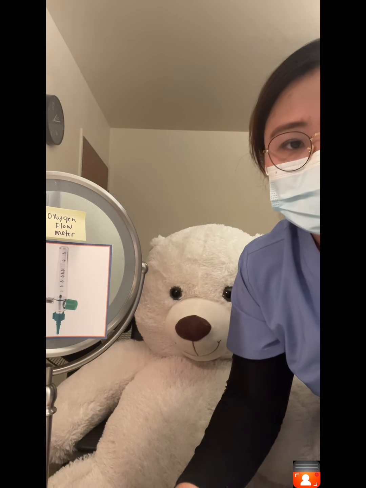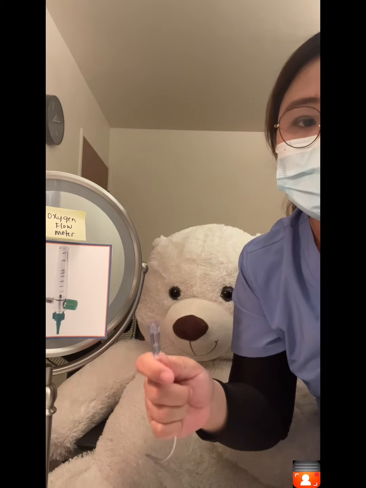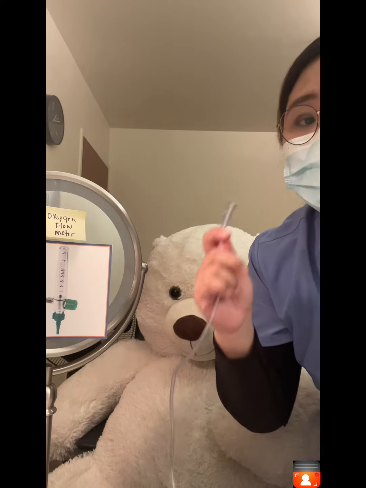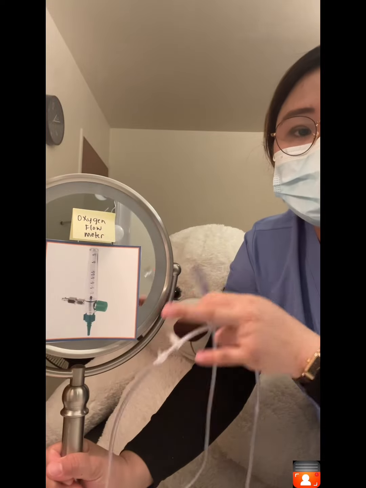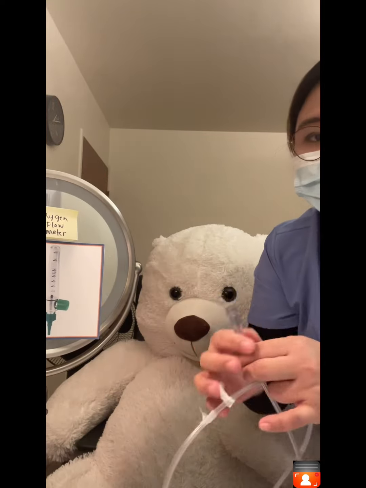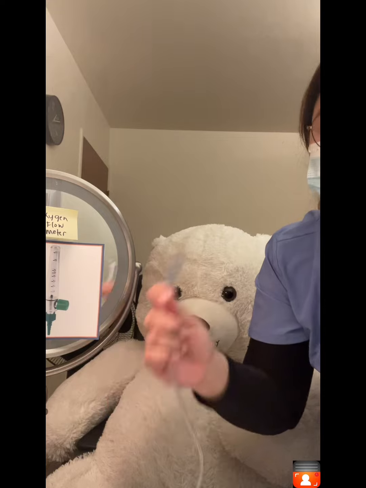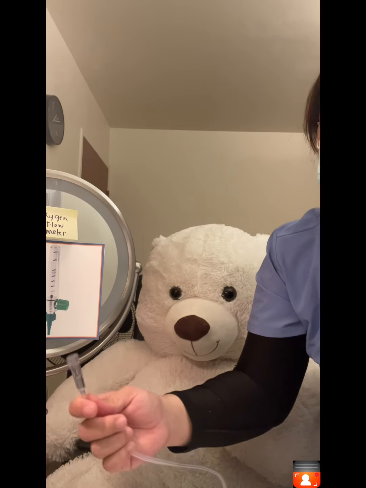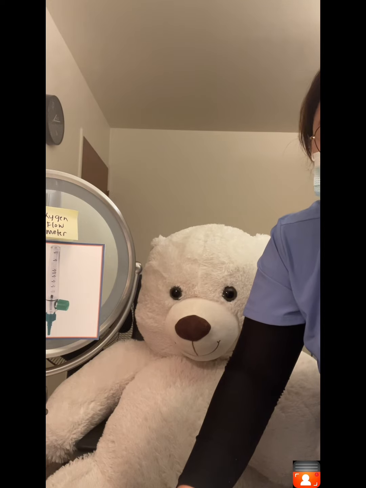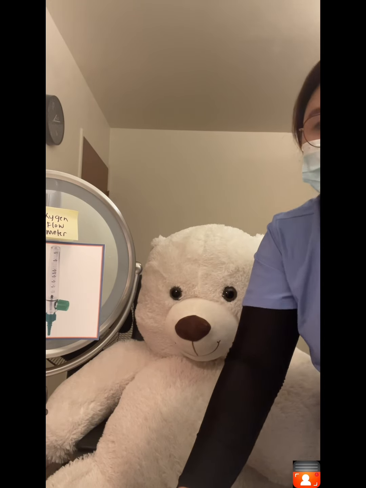So now, to set up the oxygen and humidifier, we have to look for the end connector and connect it to the oxygen source. So let's assume that I have an oxygen tank here. Turn on the oxygen at the prescribed rate, ensuring proper functioning, and then adjust the flow rate as ordered and check if it is flowing out of the prongs.